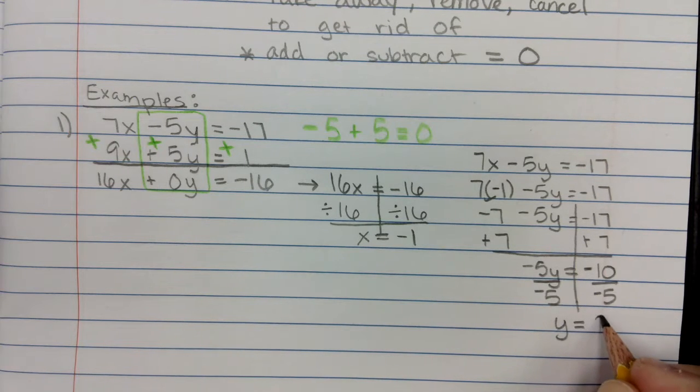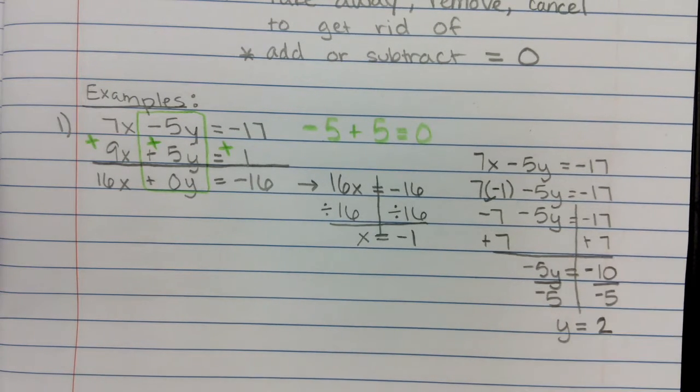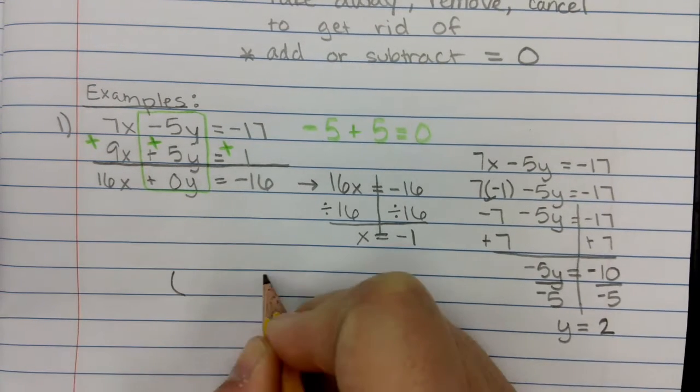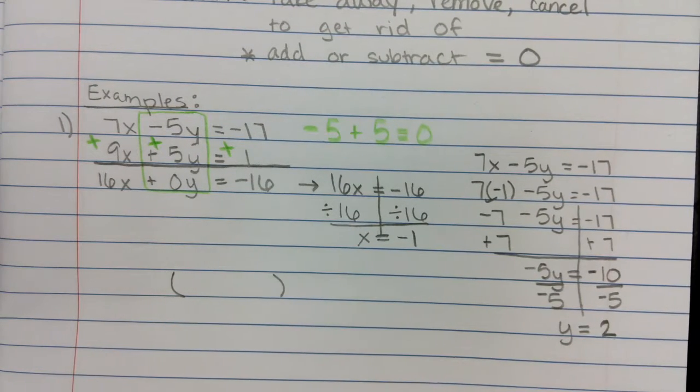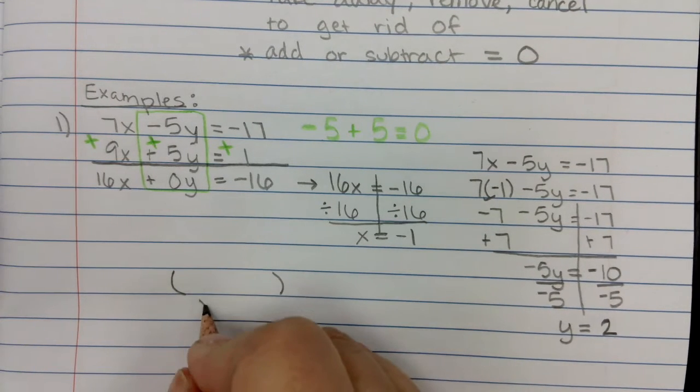So for our final answer, it should look like an ordered pair. We have an x and we have a y. So what number is going to come first? Good. Negative 1, positive 2.